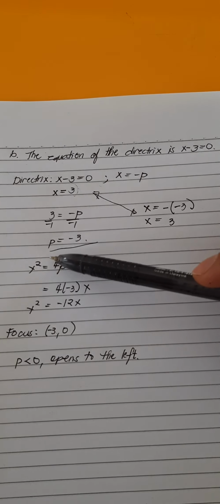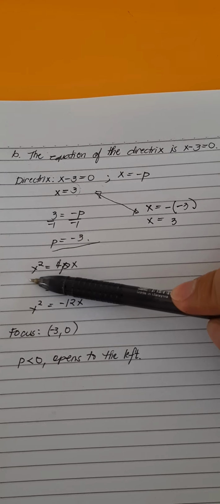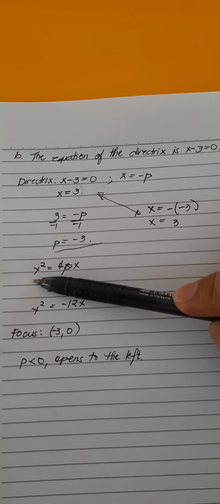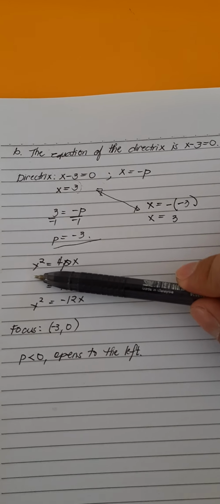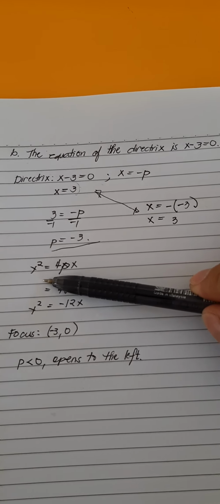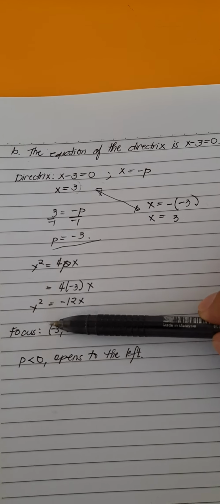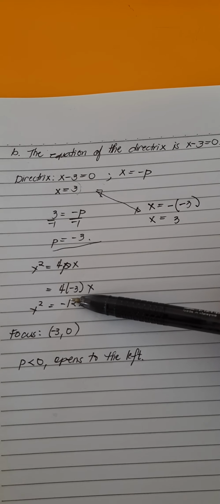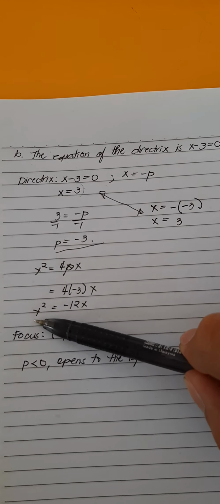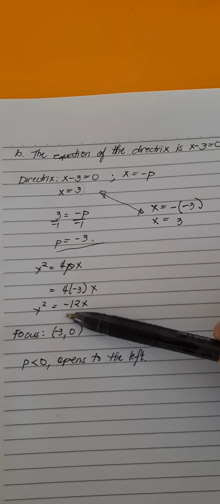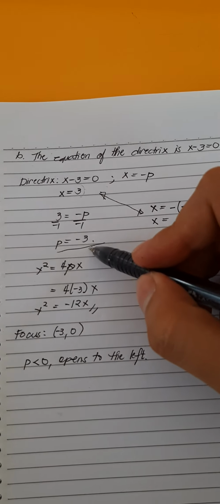So you have the correct answer for p. Next, we will use the value of p in our equation or the formula. Saan naman nakuha ito? Again, from the characteristics given to you in tabular manner. So we have y squared equals 4px. Next, we will just substitute the value of p. So 4 times negative 3 times x. So we have now the equation of the parabola, y squared equals negative 12x. So meron na tayong equation. May value na tayo ng p.